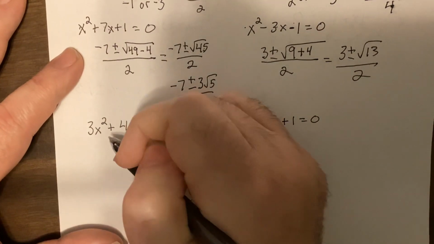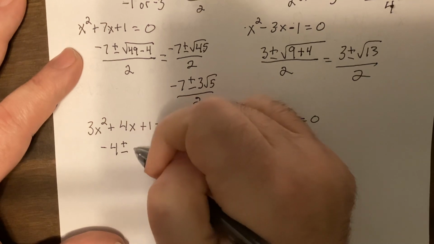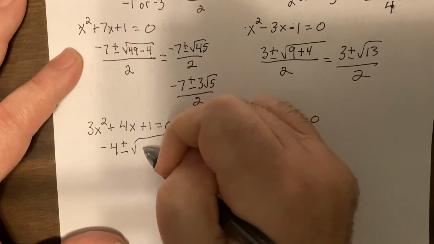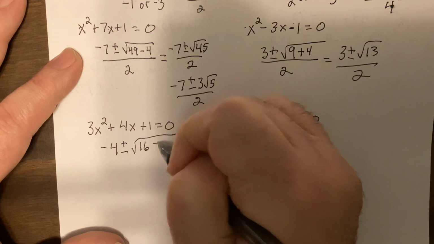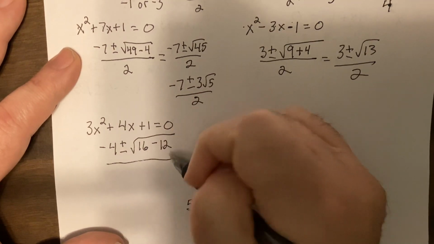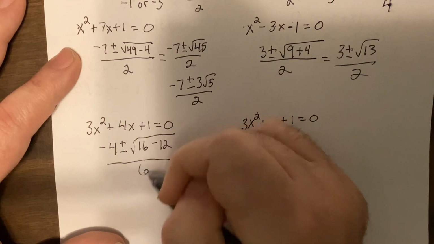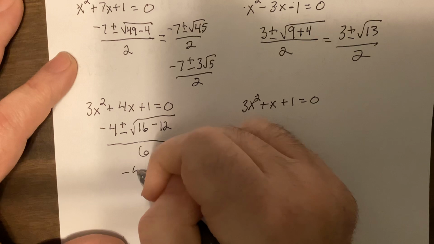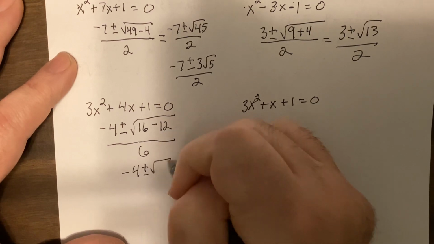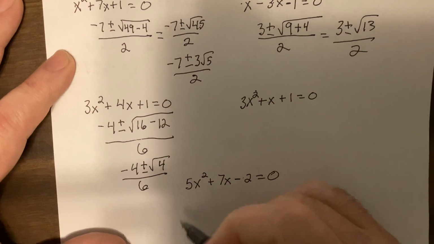So this one, negative b plus or minus the square root of b squared minus 4ac all over 2a, so it'd be 6. So negative 4 plus or minus the square root of 4 over 6.